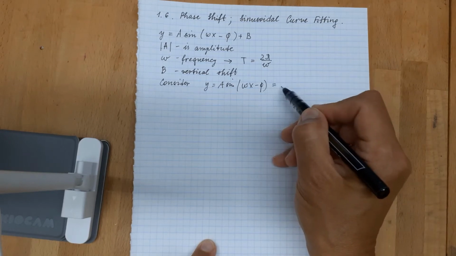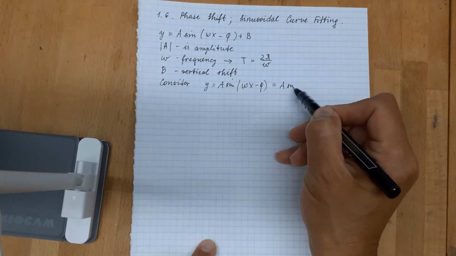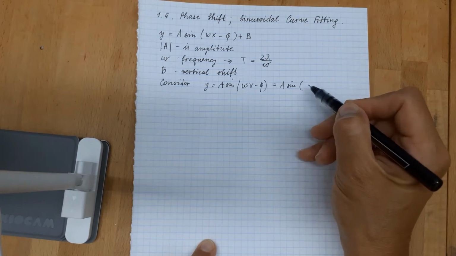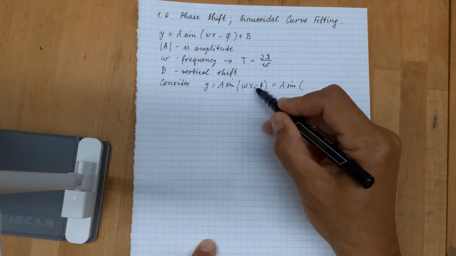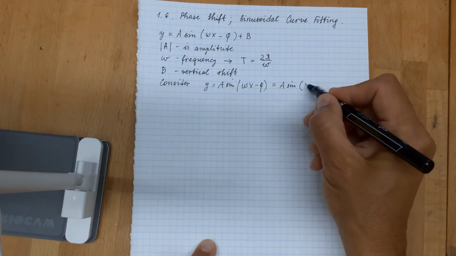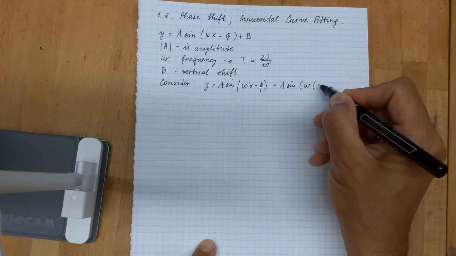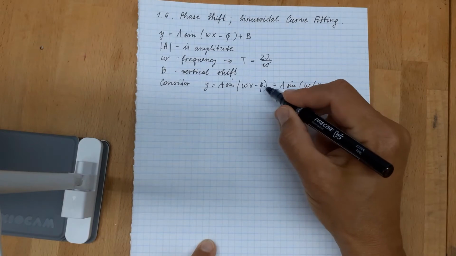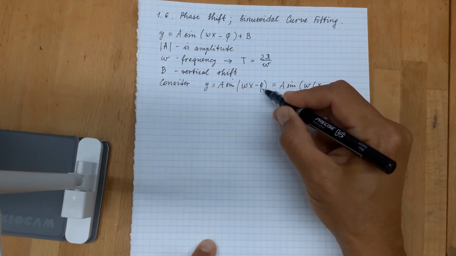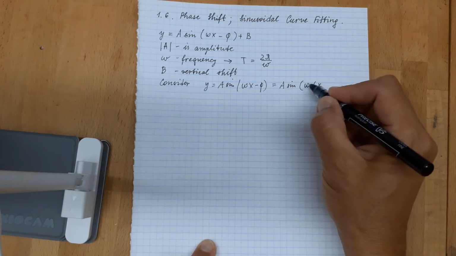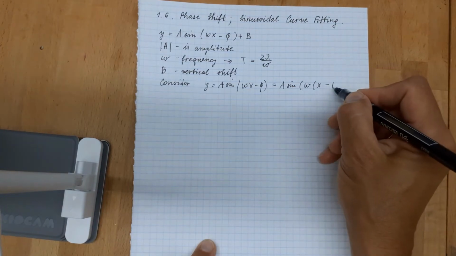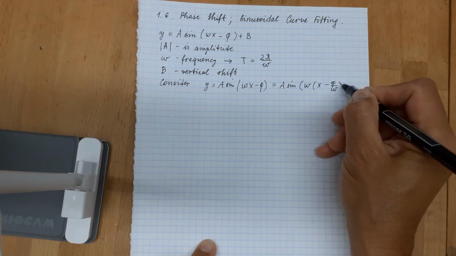What I'm going to do here, I'm going to take omega outside of the parentheses, like I was always doing when calculating the period, the fundamental period, for the first term and for the second term. For the first term, because it's a product, it's easy. You just take it outside. For the second term, I'm going to divide it by omega and multiply by omega. The multiplied omega is going to go outside of the parentheses. The divided is going to stay as phi over omega.